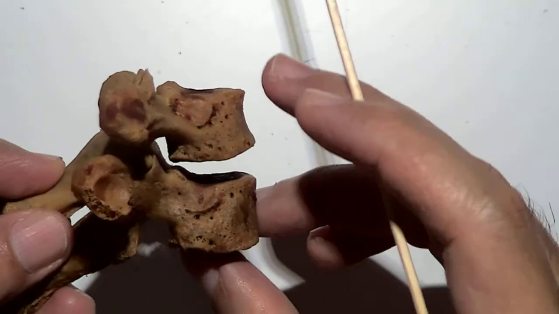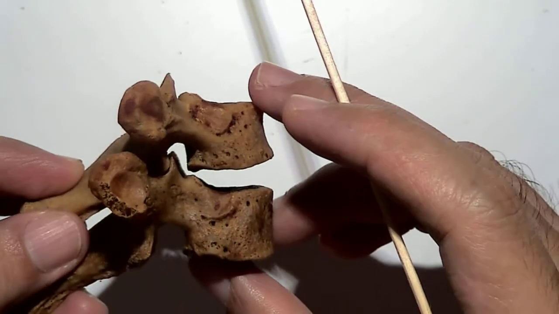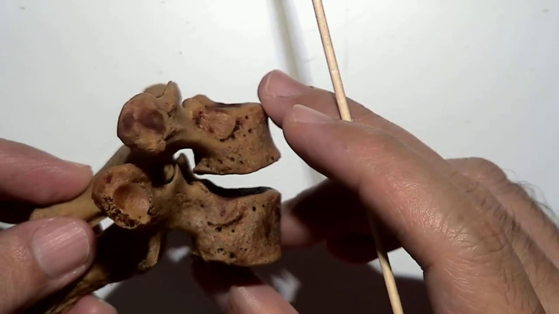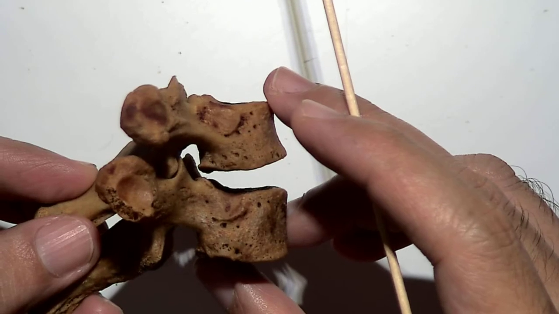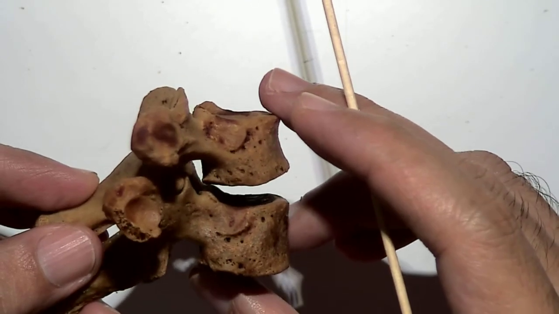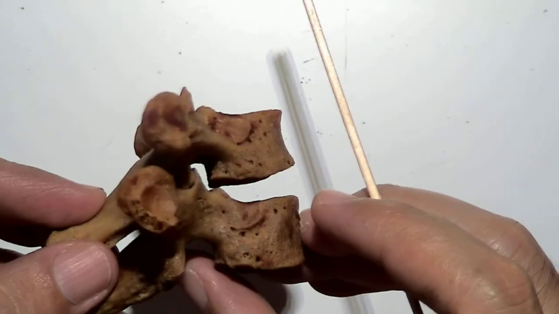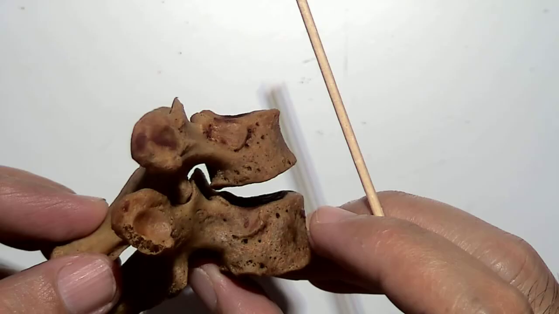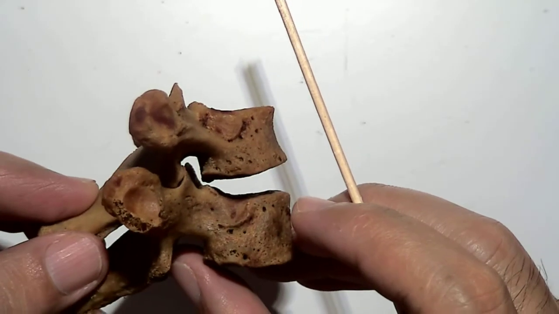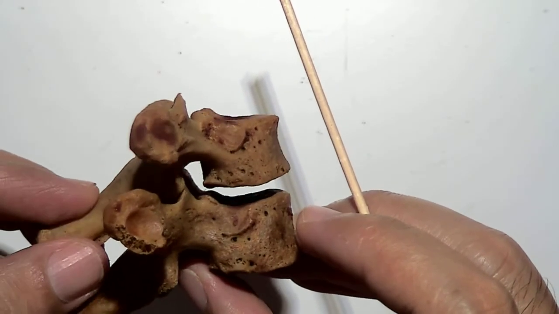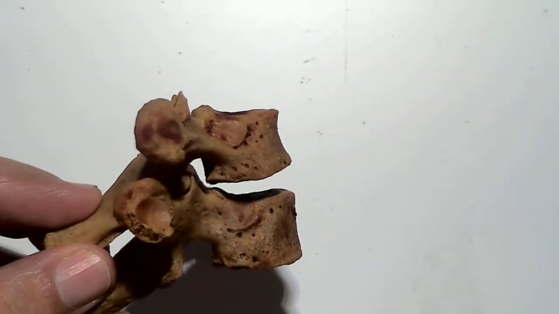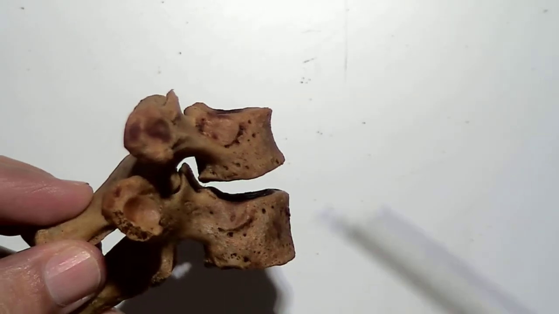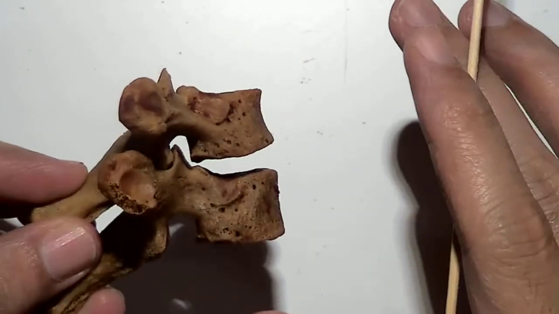So this space in between the bodies of these two bones is not empty. That is where you can find the intervertebral disc. The intervertebral disc is a fibrocartilaginous disc found in between the bodies of vertebral bones. This disc allows some movement in between the bones.